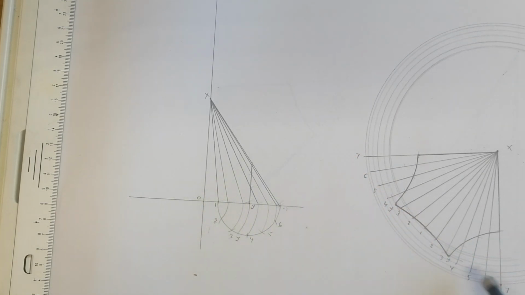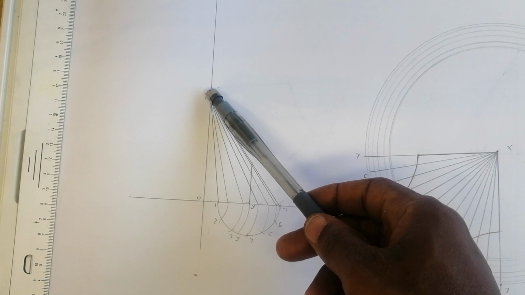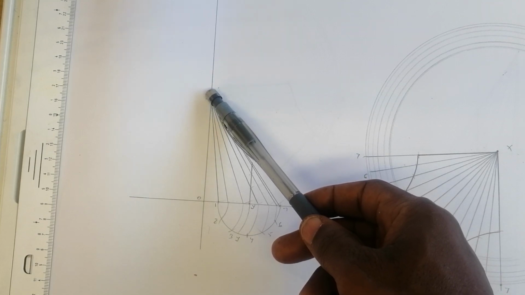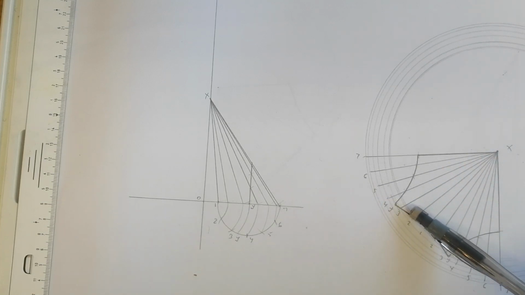But we don't need the development of the full cone because we have a cut. Now we come to the cut. Cut at the base is Y. The other side, vertically, cuts the other radii. Firstly, you get the Y position from O with your compass. You bring it to the circumference. Then now you have the radius of it from X to Y. With your compass, you come at X, you just draw an arc between 4 and 3.